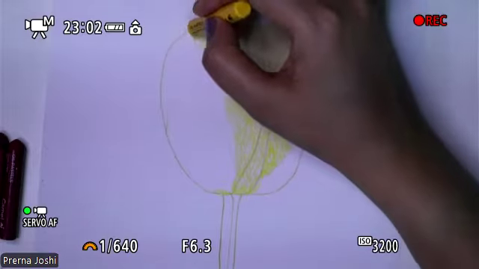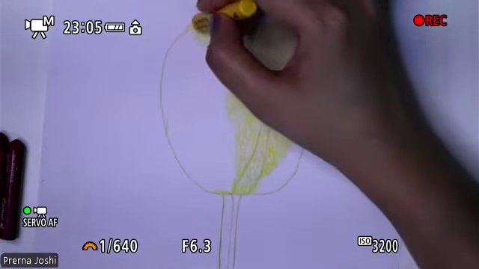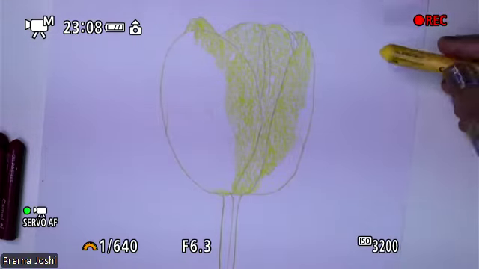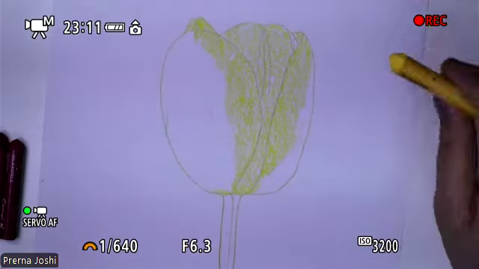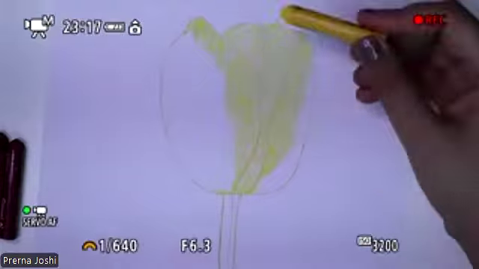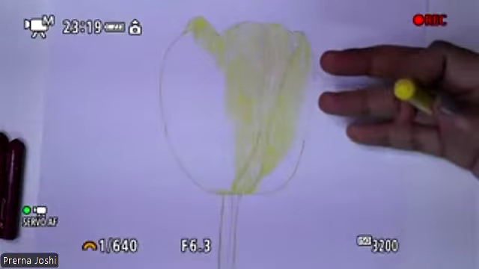Okay, and here also. Do it carefully, do it mindfully. You don't have to hurry. Just focus. See where are the warm tones.